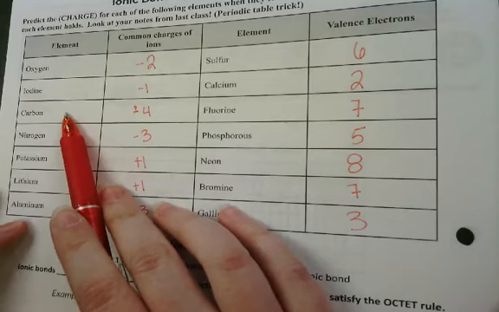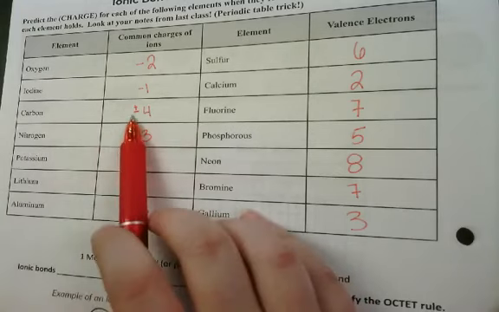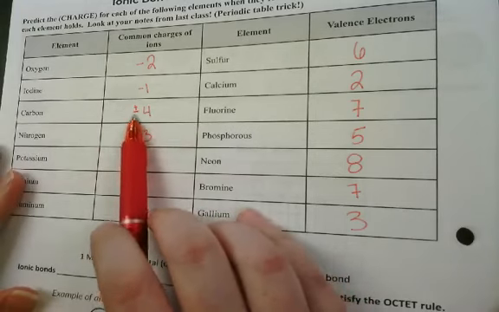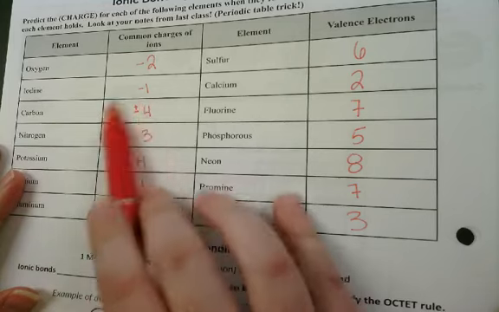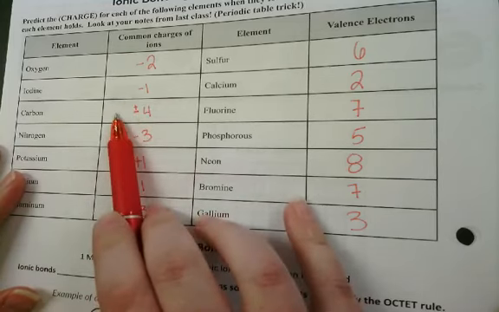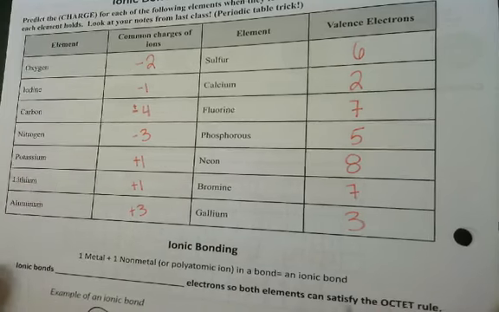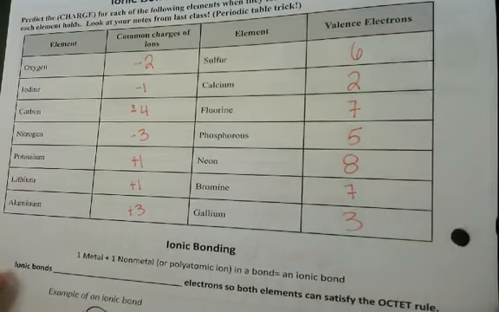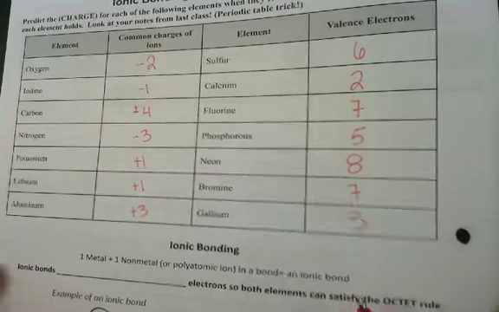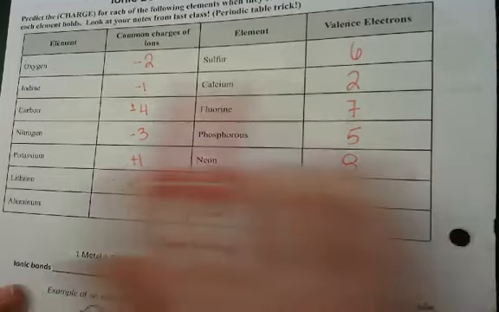For carbon, carbon is really going to be -4, but plus or minus 4 is totally appropriate, okay? If you put either, there's not really going to be an issue, all right? And then your valence electrons match up with what group it is. Okay. Any questions on any of this table?